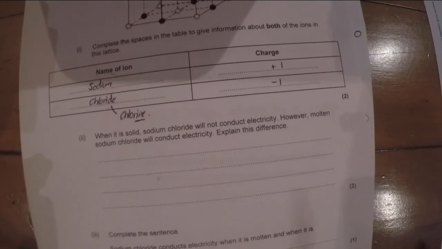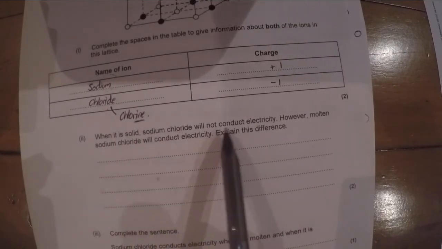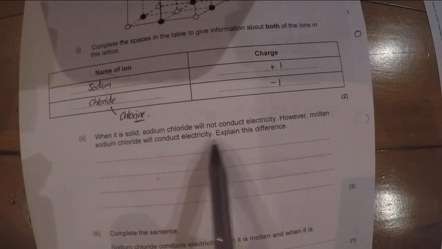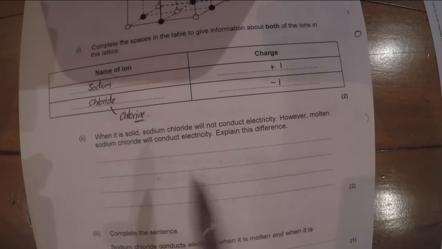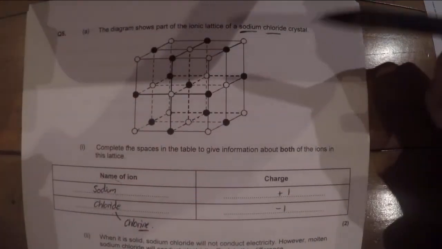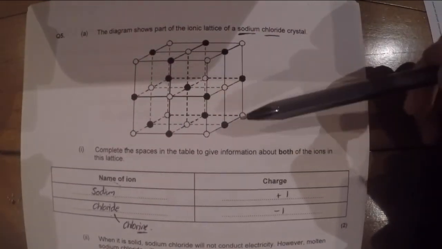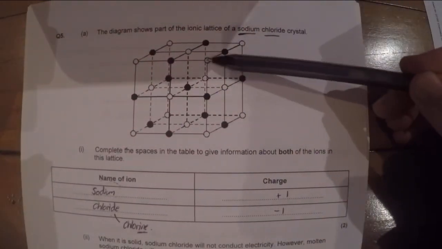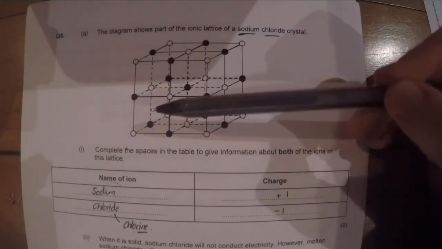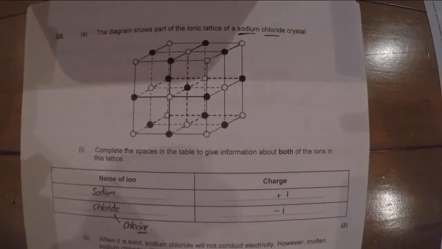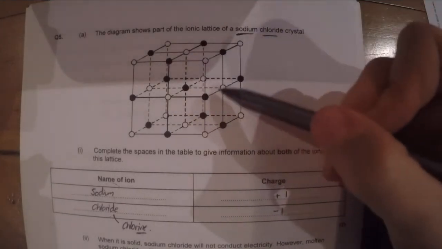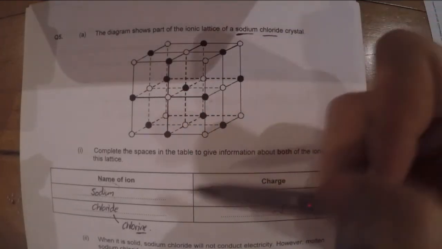Part 2. When it is solid, sodium chloride will not conduct electricity. However, molten sodium chloride will conduct electricity. Explain this difference. So if we go back to the diagram, it is showing solid sodium chloride. How do I know that? Because do you see how they're on neat rows the whole time? And it looks like they're kind of fixed into position. They're kind of being tightly held in position. So as a solid, those particles are unable to move around.